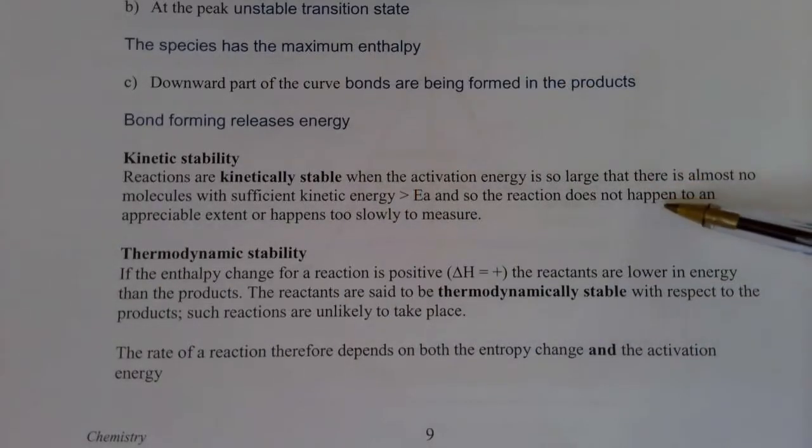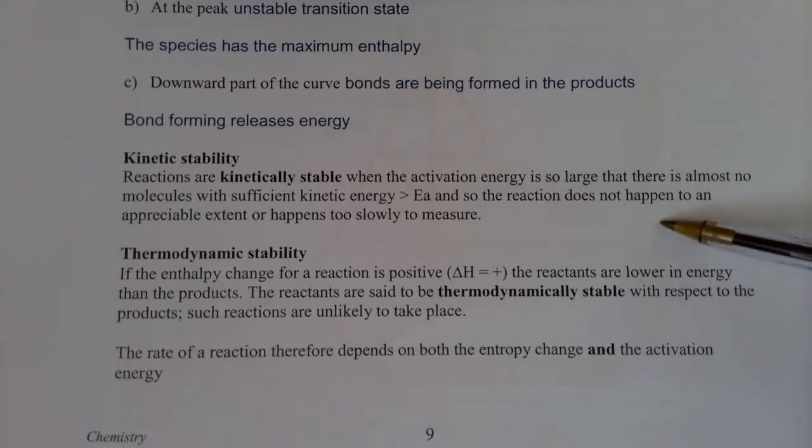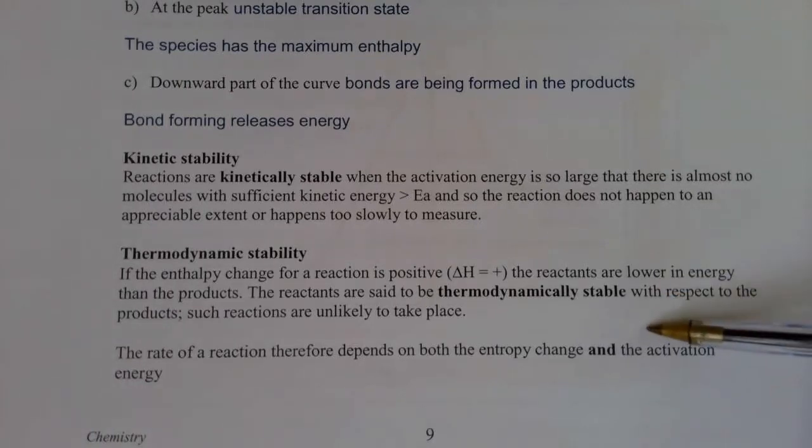So these are concepts we've come across before, kinetic and thermodynamic stability. Reactions are kinetically stable when the activation energy is so high that the reaction happens too slowly to be observed at room temperature and pressure. Thermodynamic stability is where the products are thermodynamically stable with respect to the reactants. In other words, they're lower down on an enthalpy level diagram or a reaction profile. So the rate of our reaction is going to depend on both the entropy change and the activation energy.